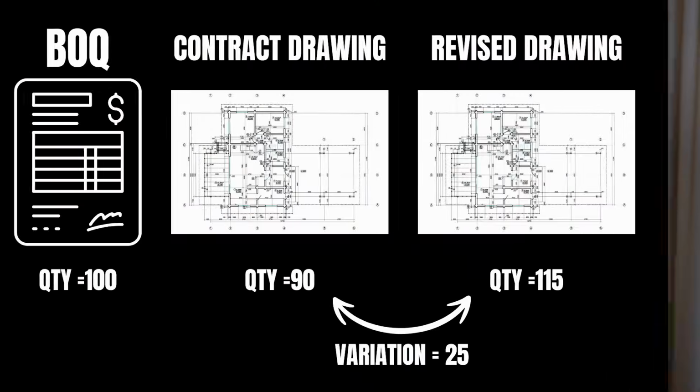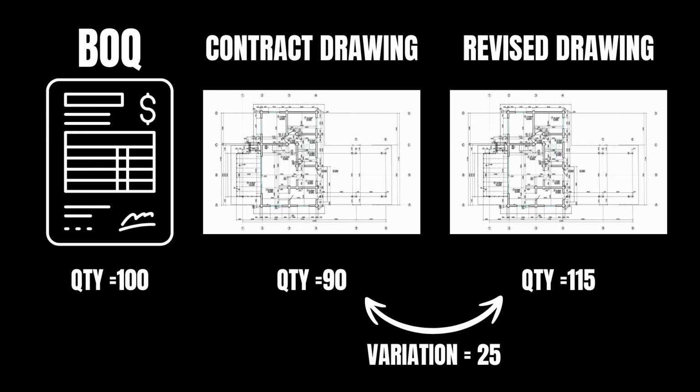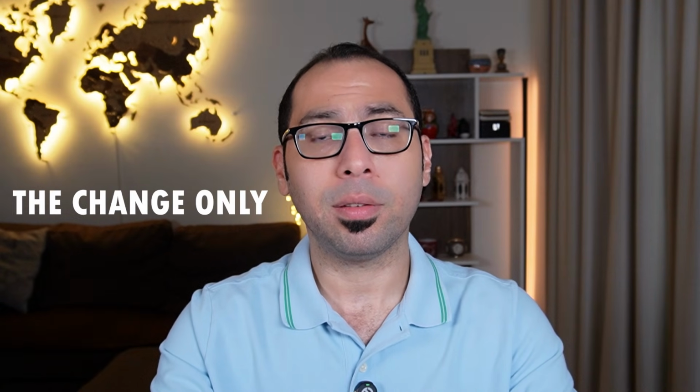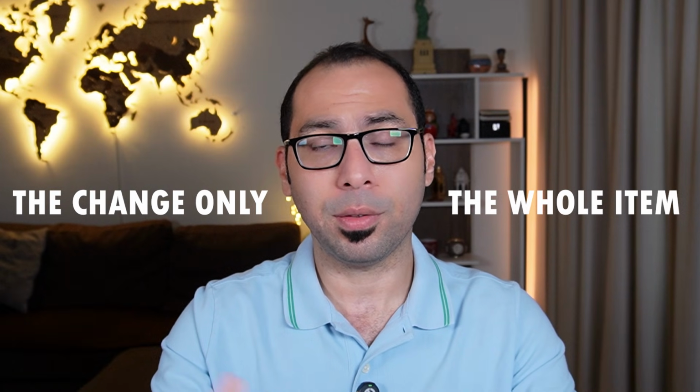Even if the contract quantity from the drawings is not matching the quantity in the BOQ, still you have to compare drawing to drawing. Contract drawing against revised drawing. The next thing I want to highlight here is that when you are comparing, you can calculate the change only, or you can calculate the whole item and compare it drawing to drawing.